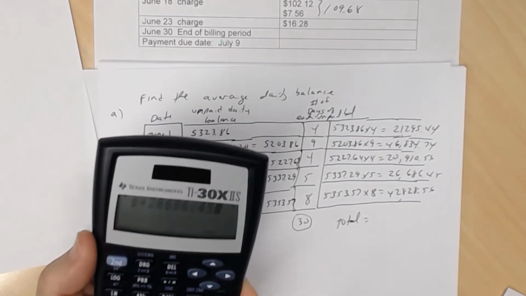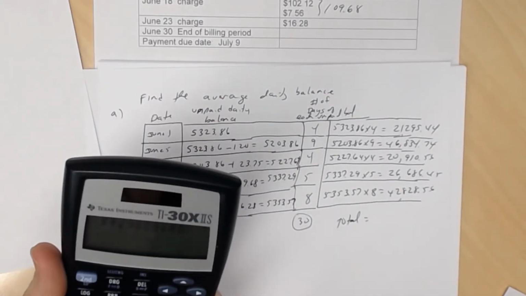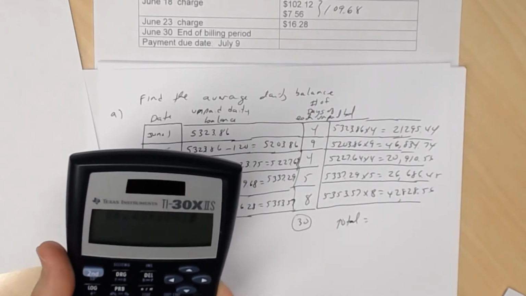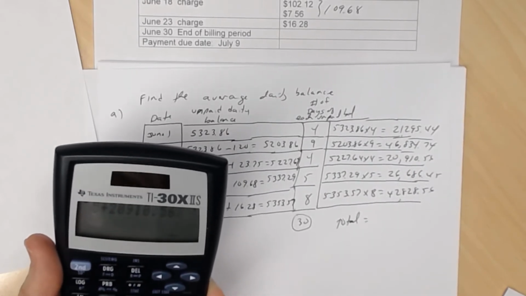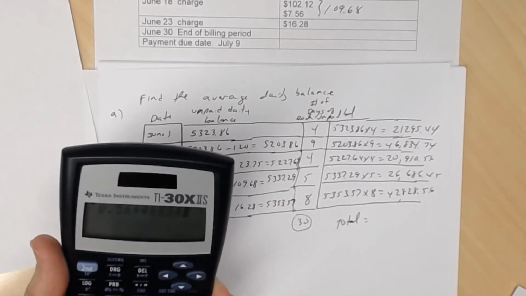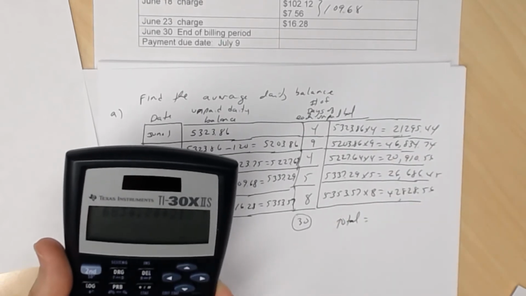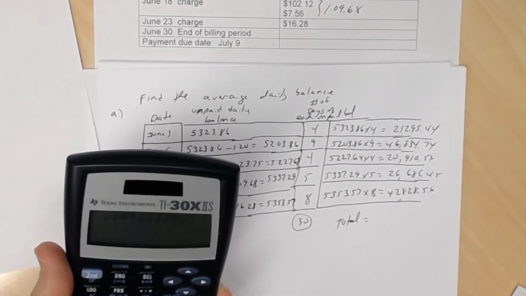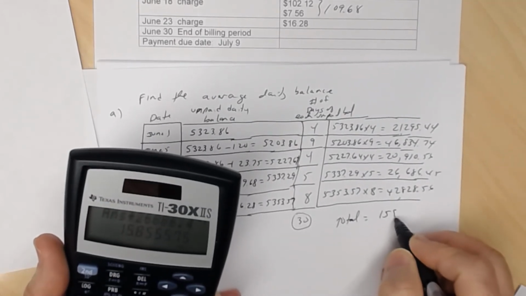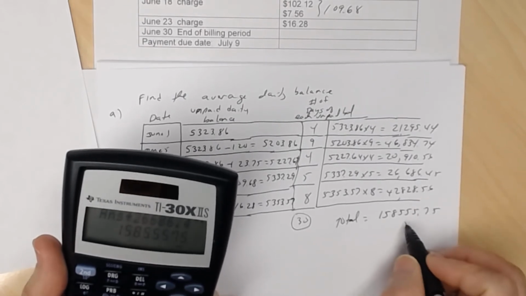So plus 26,686.45. Now always double check, because I could press the wrong button, so always double check. Plus 2,910.56 plus 46,834.74 plus 21,295.44 equal, and I get 158,555.75.